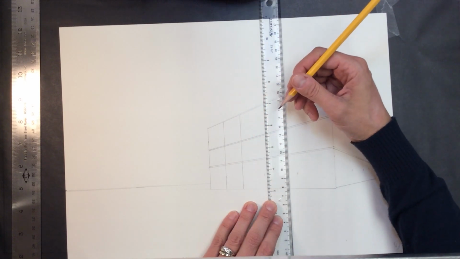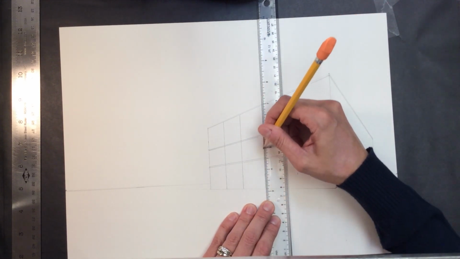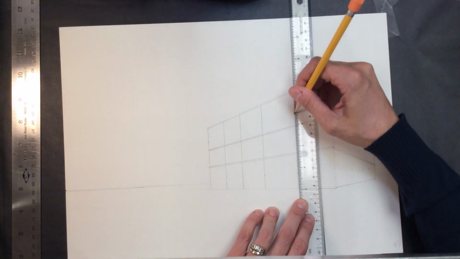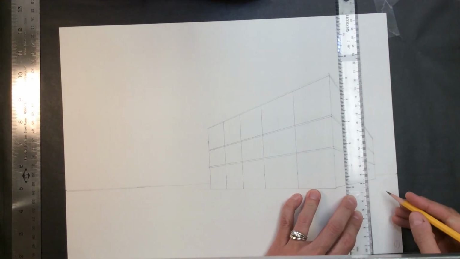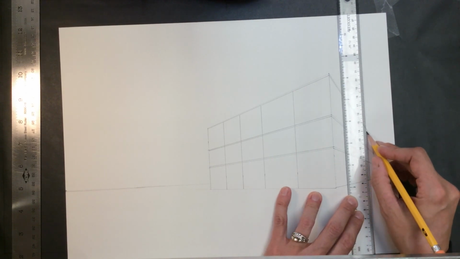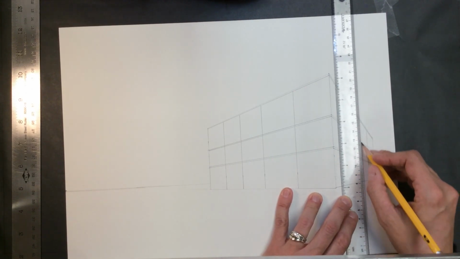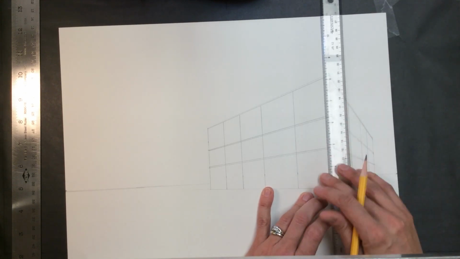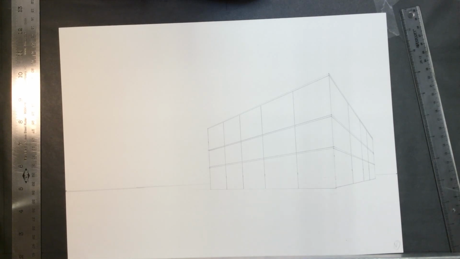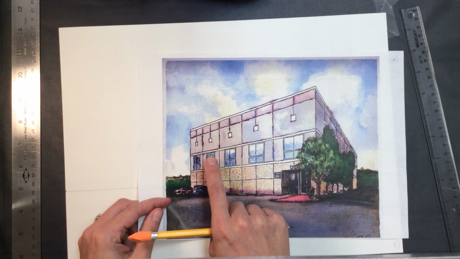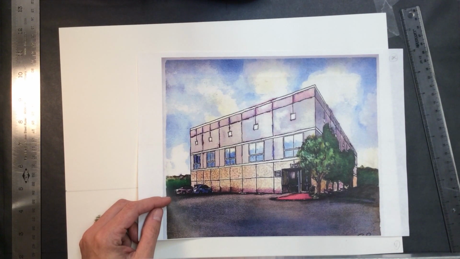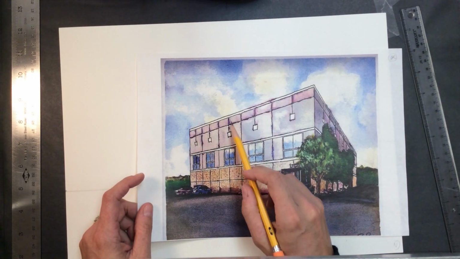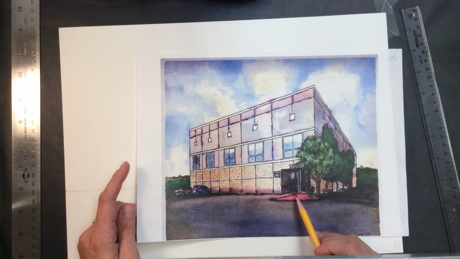Just sliding that over, keeping the T tucked up against the bottom of the paper so I get nice, true verticals. Drawing lightly because some of these lines are going to go away later. Okay, so now I have my sections. Each window is in its own section. But what you might notice is that it's kind of divided up additionally within each of those sections.